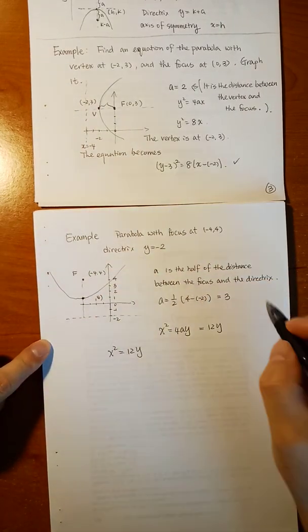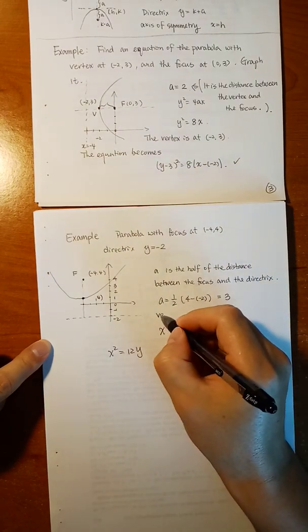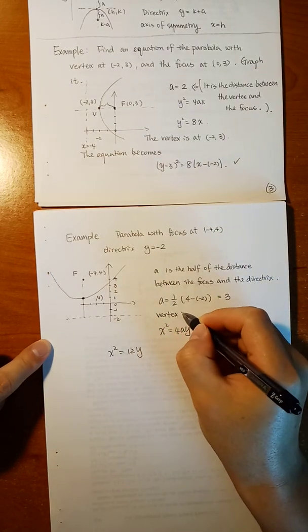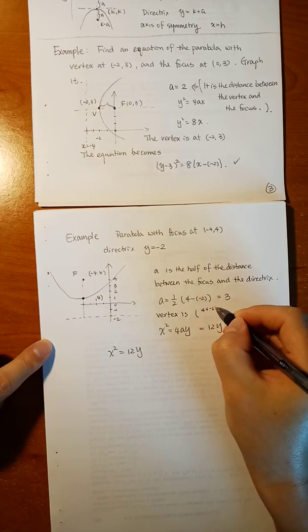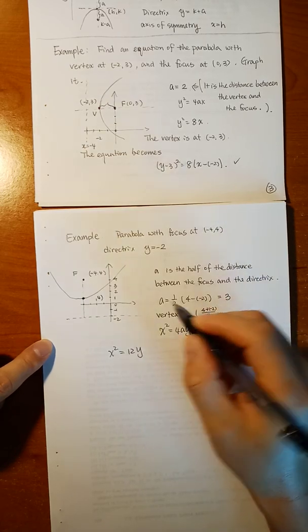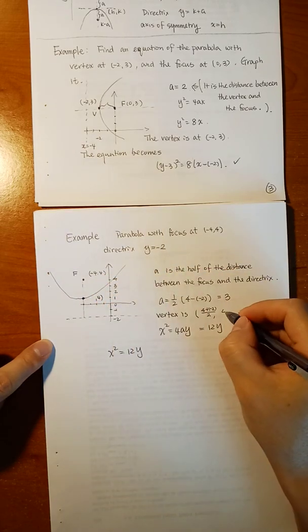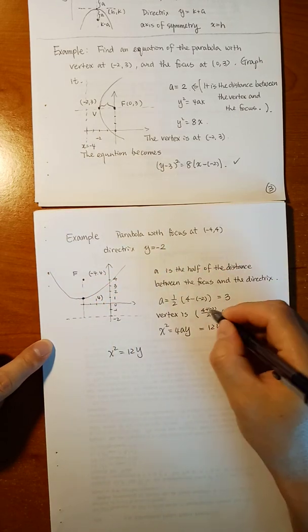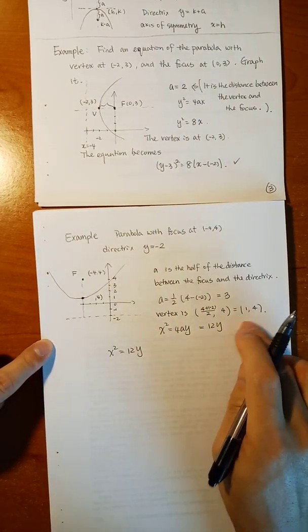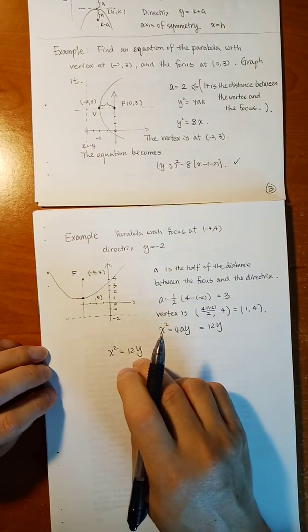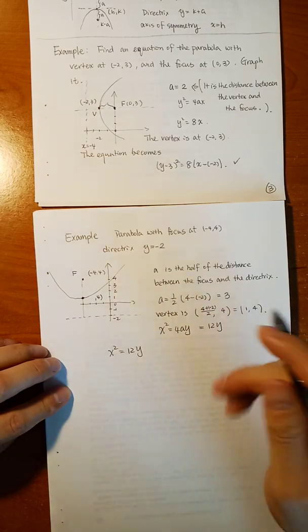So the vertex is, okay? First it's 4 plus -2. This is about the midpoint, and its vertical line is 4. So the vertex is 1 and 4. So you get the vertex, you get the standard equation for the standard position, you move it.